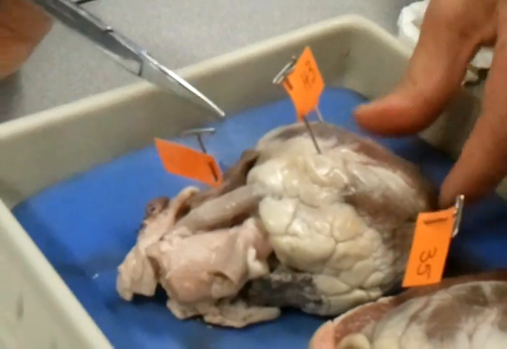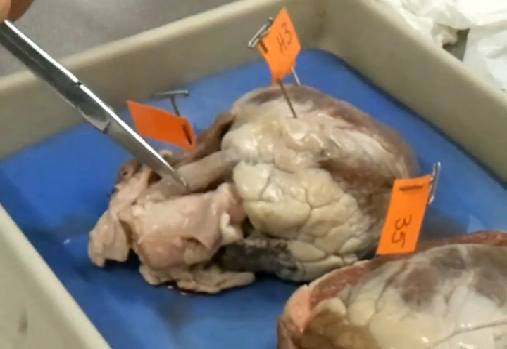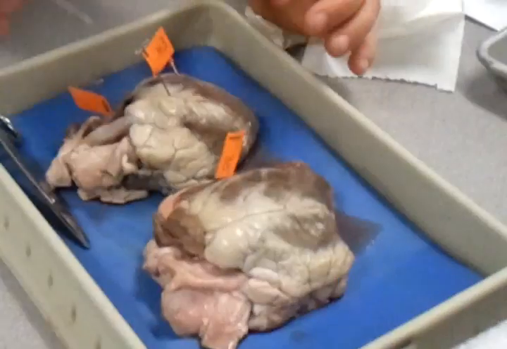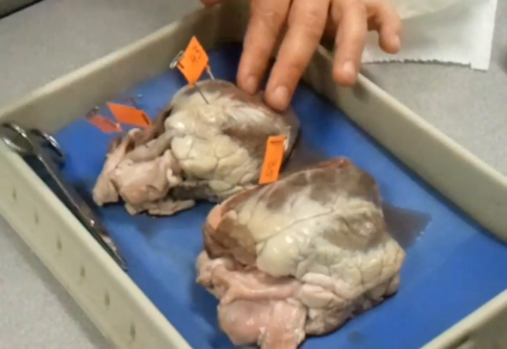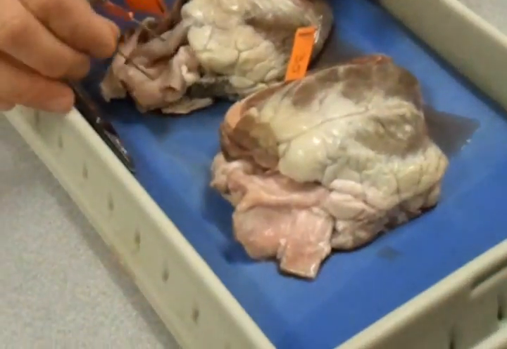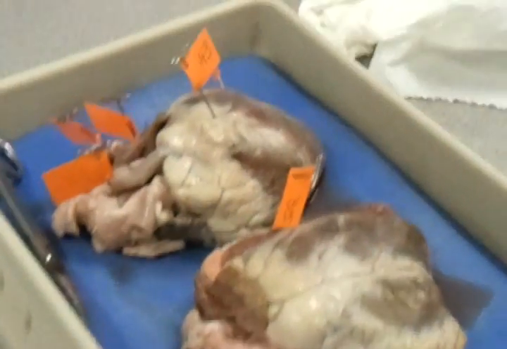So you need to find your pulmonary trunk, your aorta. What are those numbers? Pulmonary trunk is 39. And your aorta is number 40. 38. Oh, 38. Thank you. 38. Okay. And we're not doing 40, 41, 42.